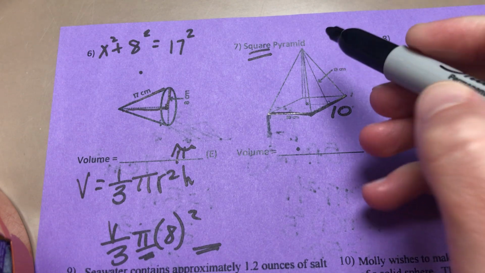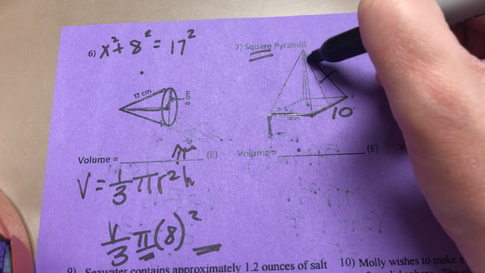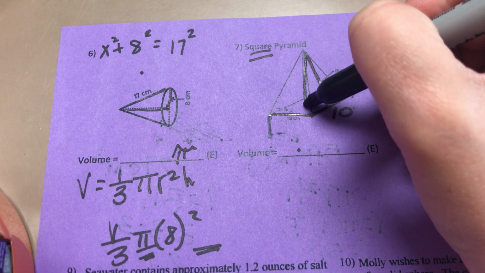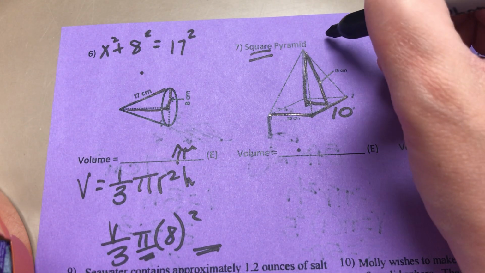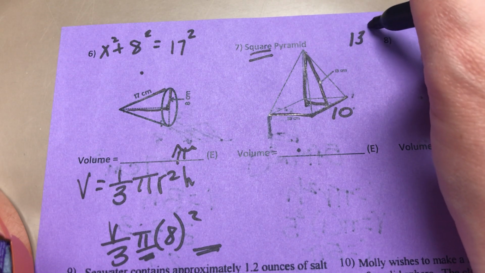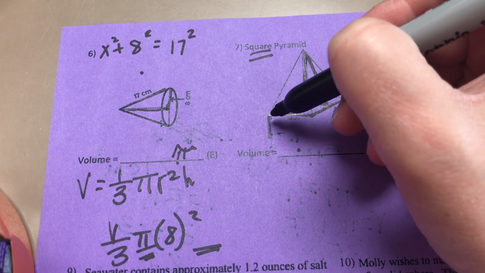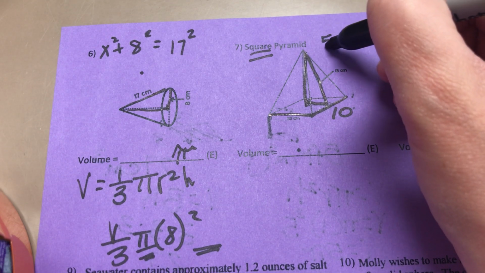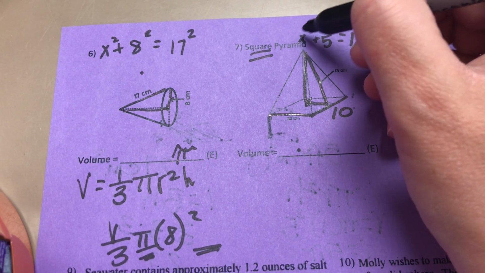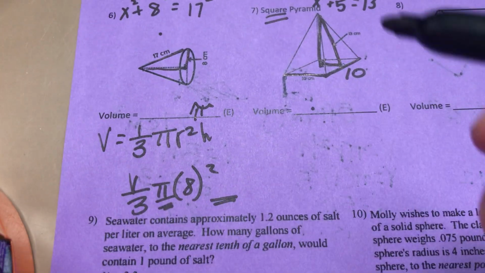A square pyramid is another place where you can have a slant height. So again, in order to find the actual height of the pyramid, I need to go through the Pythagorean theorem. So 13 is the hypotenuse. Notice this entire distance is 10, so this leg of my triangle is actually 5. And then I'm looking again for the height.